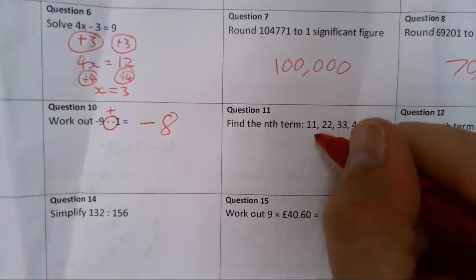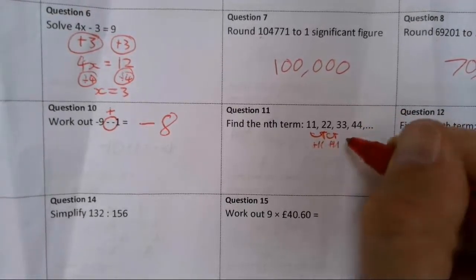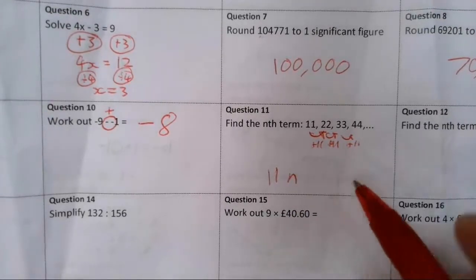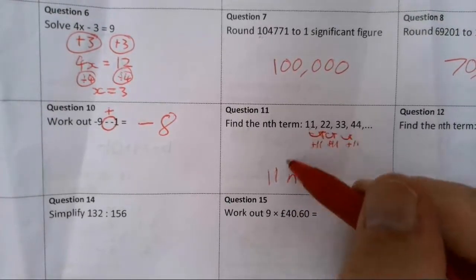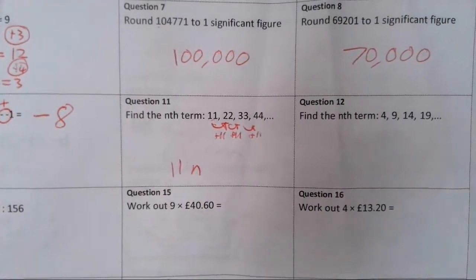Nth term, we're going up 11, up 11, up 11. So it's just 11n. I don't need to adjust it because that is the same number there. So it's 11 times the term number, that's all.